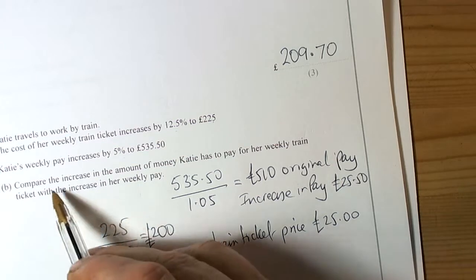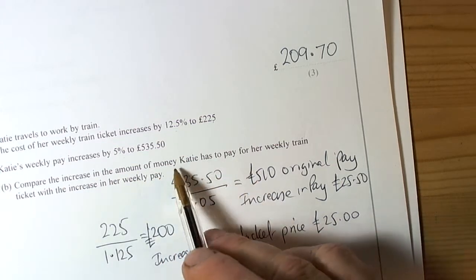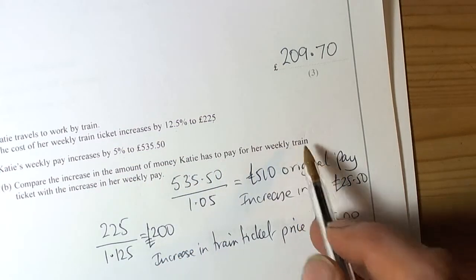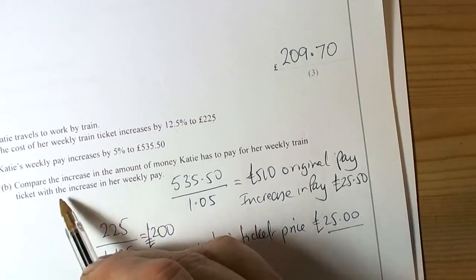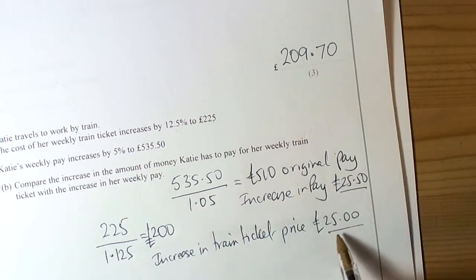So basically it says compare the increase in the amount of money she has to pay for a weekly train ticket, which is £25, and with that, her pay has gone up slightly more than the train ticket. So basically we'll finish off with a sentence.